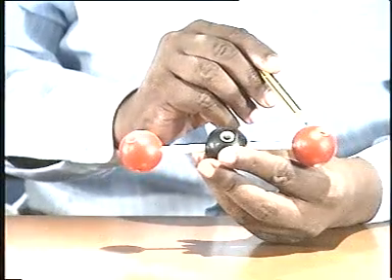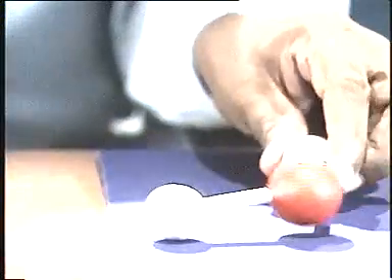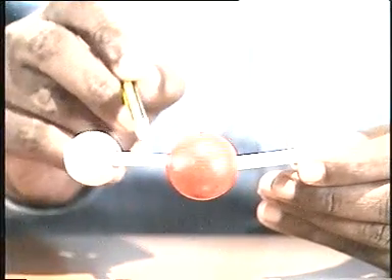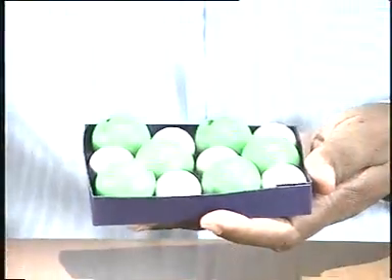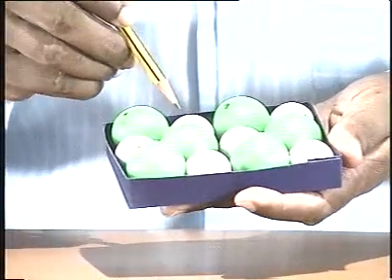In carbon dioxide molecule, two oxygen atoms are joined to one carbon atom. Similarly, in water molecule, two hydrogen atoms are joined to one oxygen atom. In sodium chloride, sodium and chlorine atoms are bound together. In organic molecules, the binding is somewhat more complex.